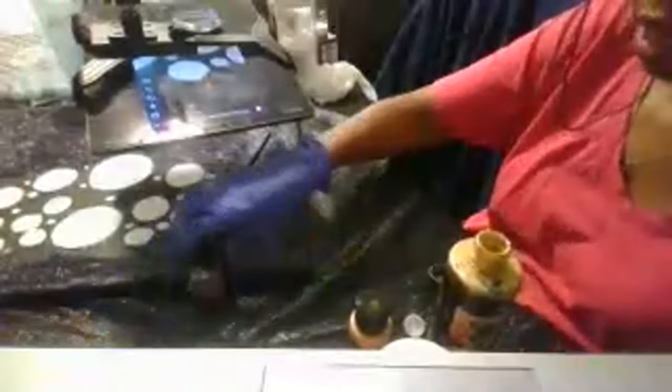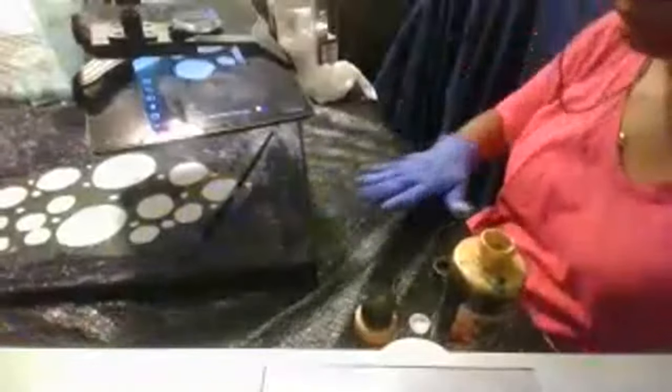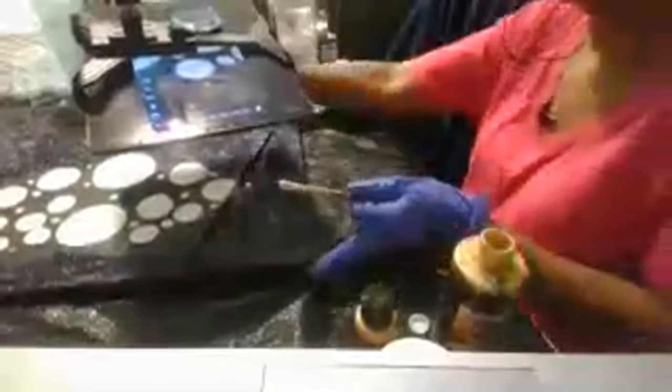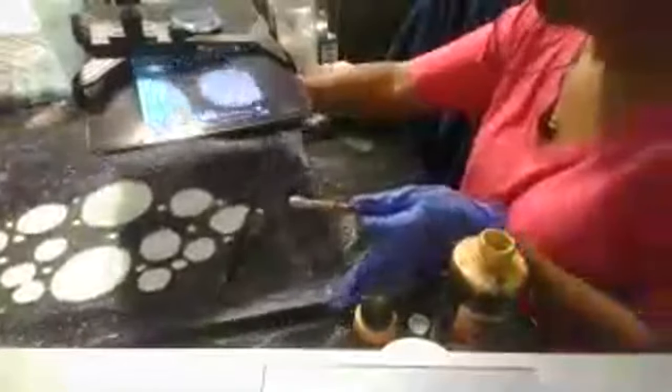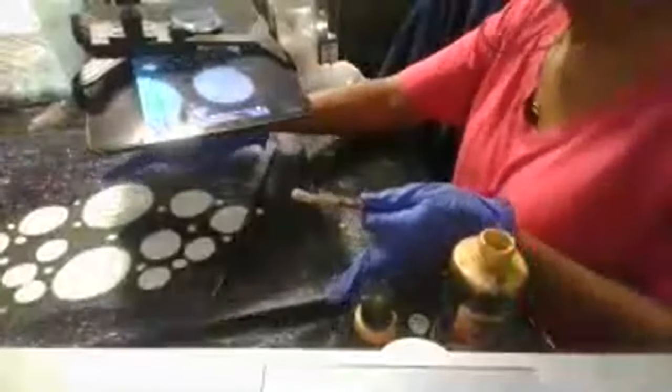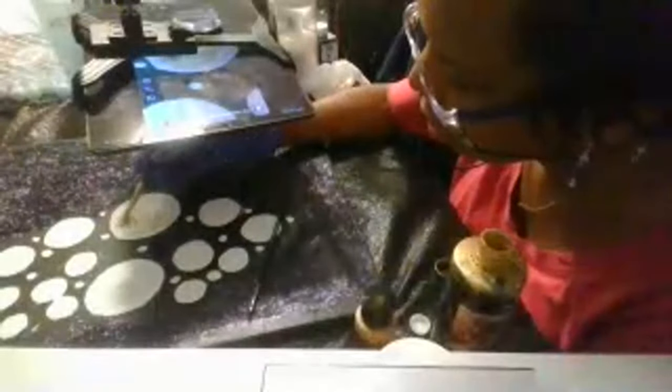Okay, and what I have done also is I put a piece of plastic on the table here to protect it from getting a lot of paint on it.